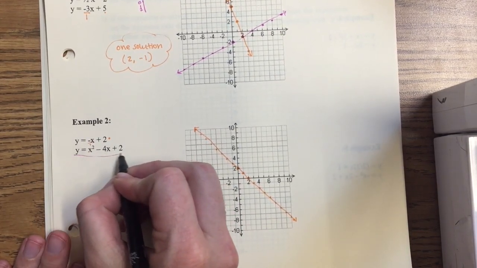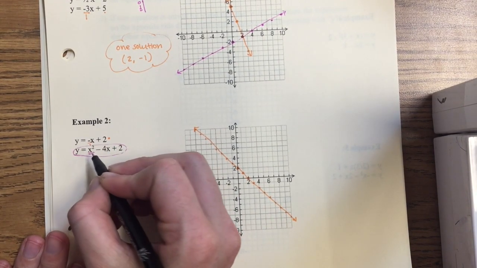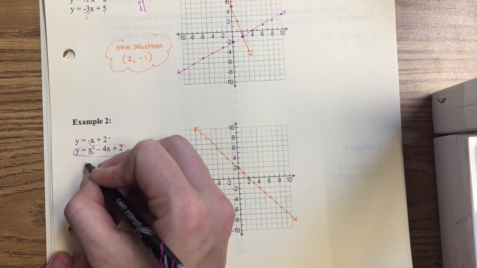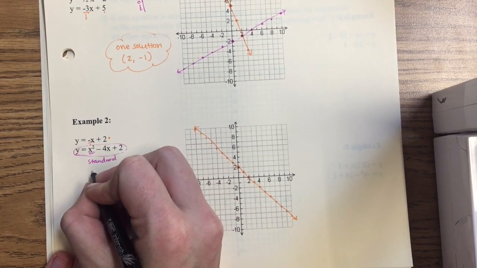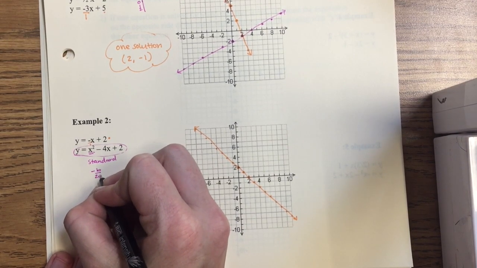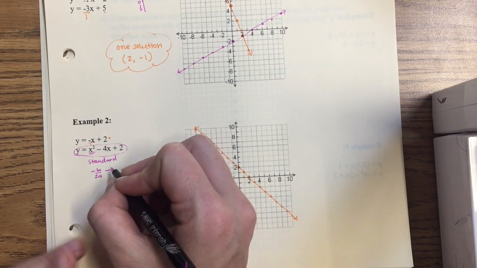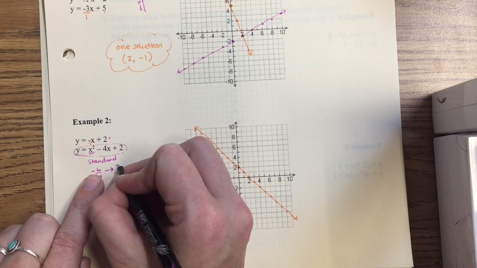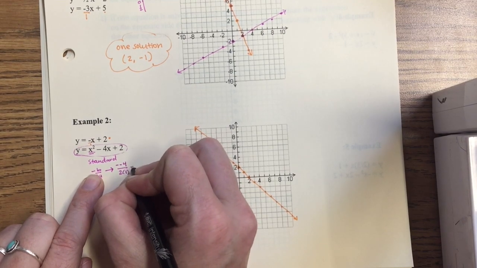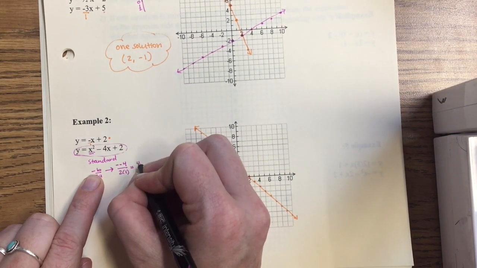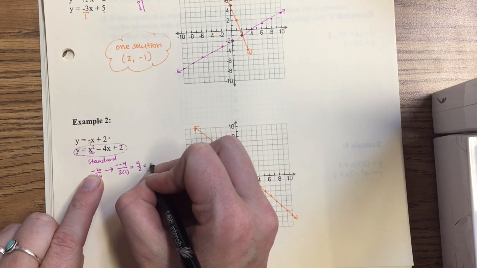This one is a quadratic, I can tell because of the x squared. So if I want to graph it, it's in standard form. I would use -b over 2a. That would give me a -4 over 2 times 1. That is a +4 divided by 2 equals 2.